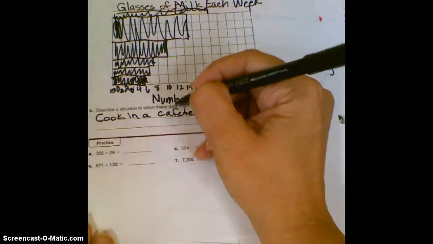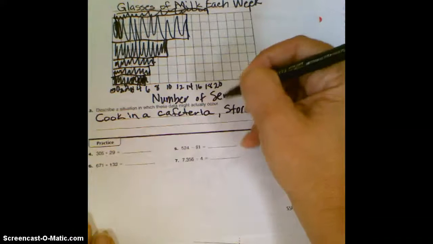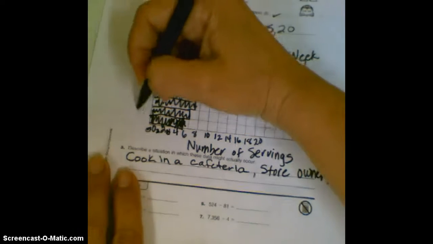Oh, and we probably ought to label this number of servings. And over here, we probably want to write students.